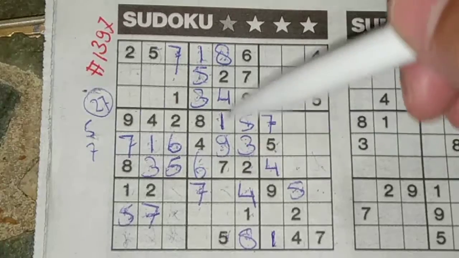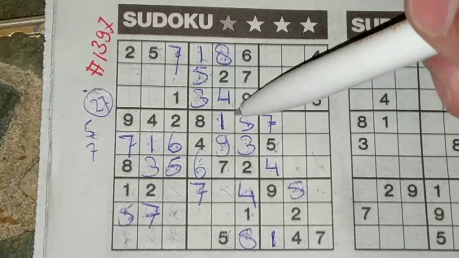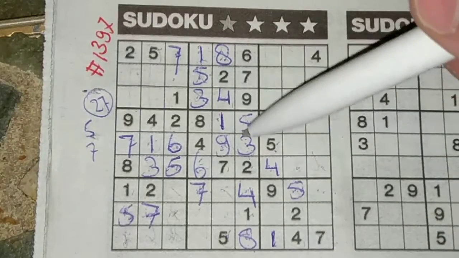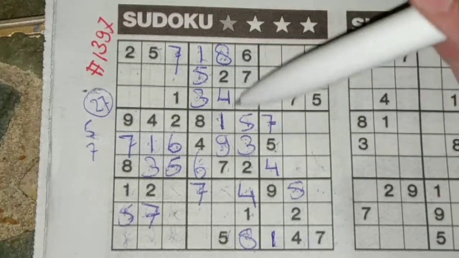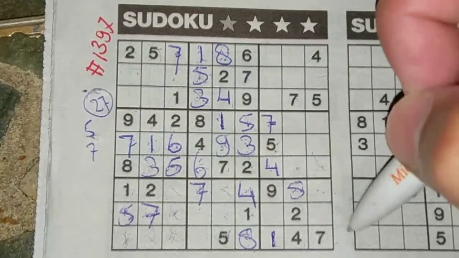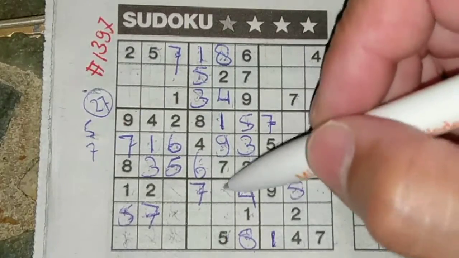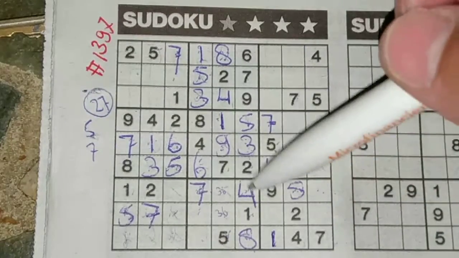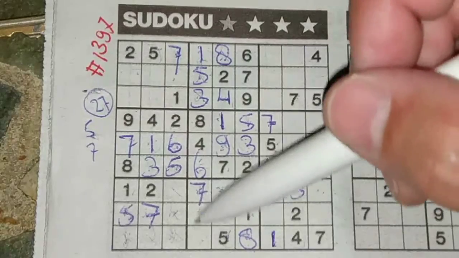2 numbers left in the middle column. 1, 2, 3 is missing, 4, 5 and a 6. 3 and a 6. I cannot fill this yet. I need to wait. Let me mark them for you. It's a pair. The other pair are the numbers 9 and 2.